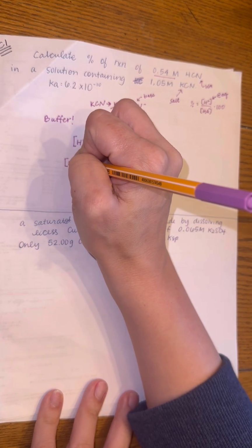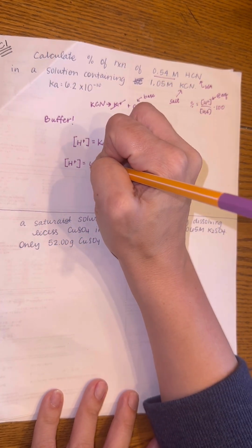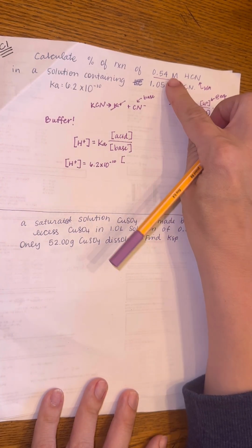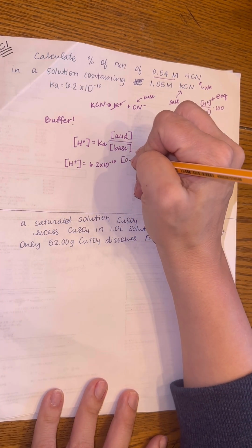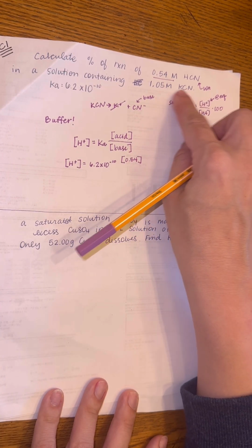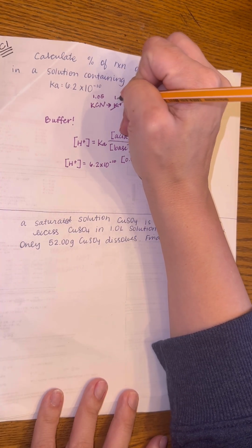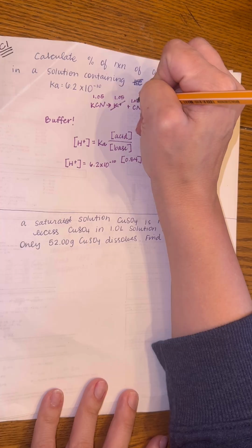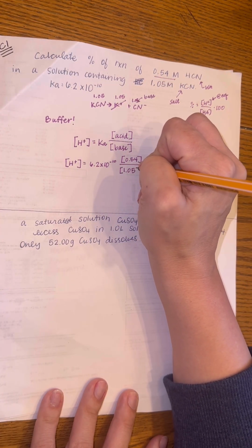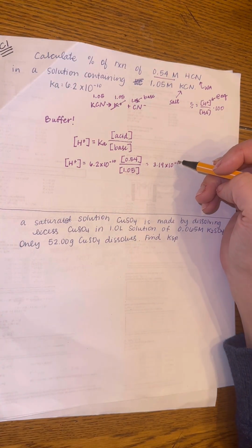So we would say hydrogen equals, it has to be Ka. We have Ka, 6.2 times 10 to the negative 10th. The molarity of the acid was already given to us, 0.54, over the molarity of the base. I know that's the molarity of the salt, but salt's ionized 100%. So if this is 1.05, this is 1.05, this is 1.05. So we can plug that in for our base concentration down below. And we're going to go ahead and get that number. All right, so we get this number for our hydrogen concentration.